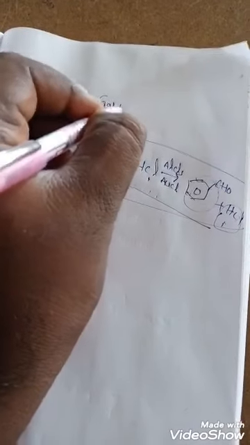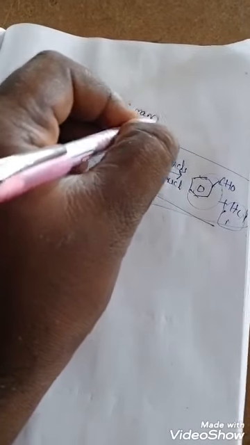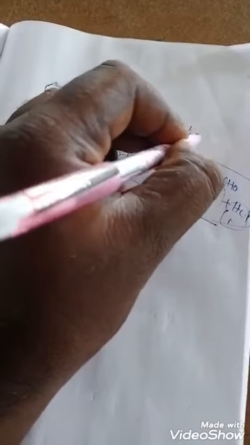This is the Gattermann-Koch reaction. What is that?